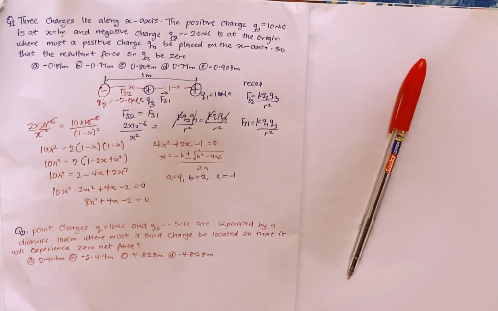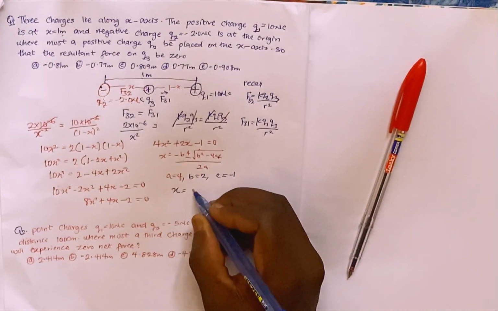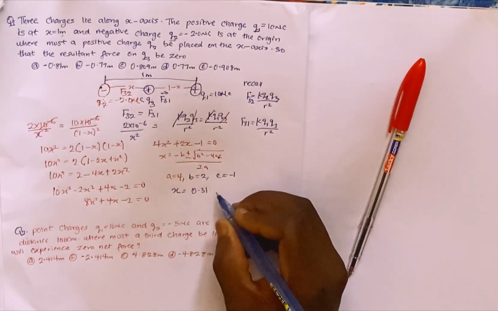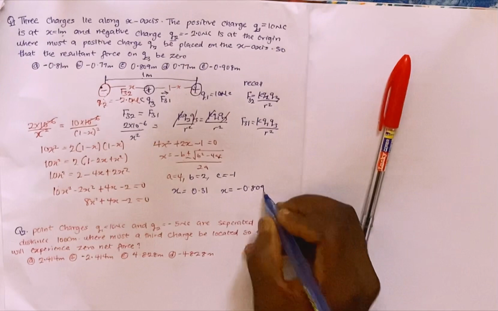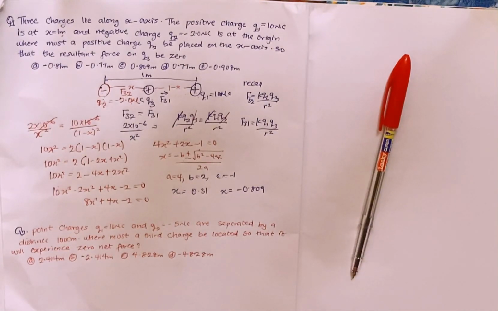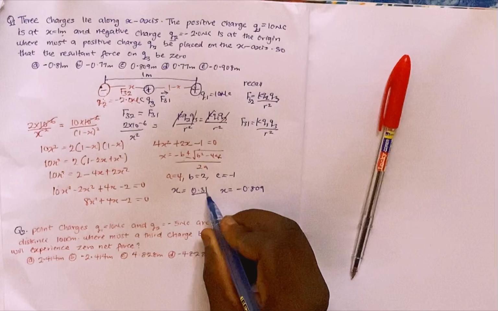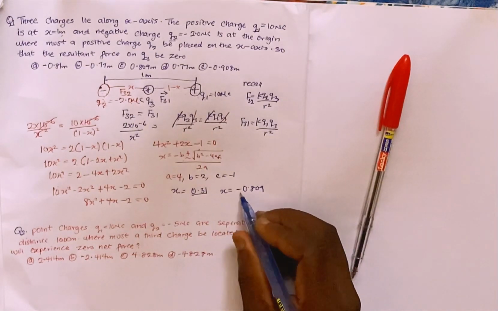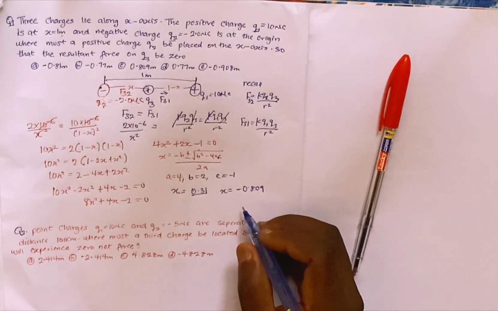So without wasting our time, the value of x is actually, the first one is 0.31, and also our x equals minus 0.809. That means the distance I need to place my Q3 so that the resultant force on Q3 will be equal to 0 should be either 0.31 to the positive side or minus 0.809 to the negative side.